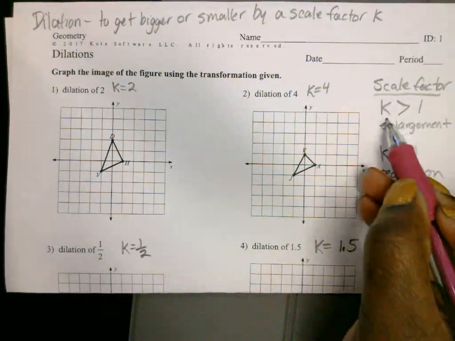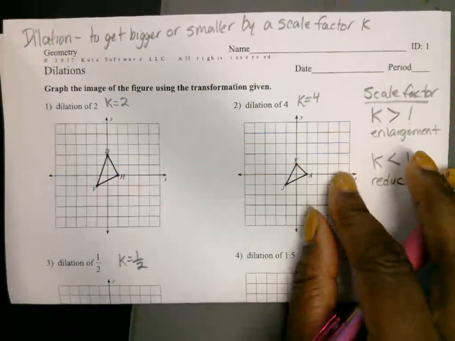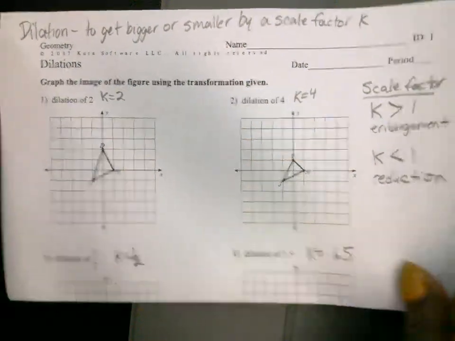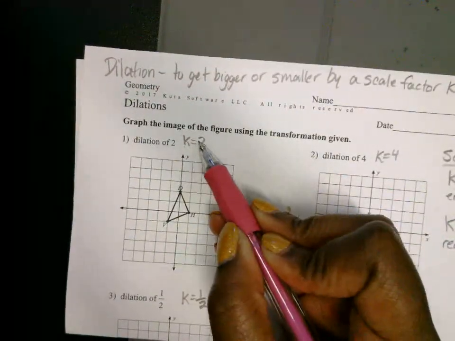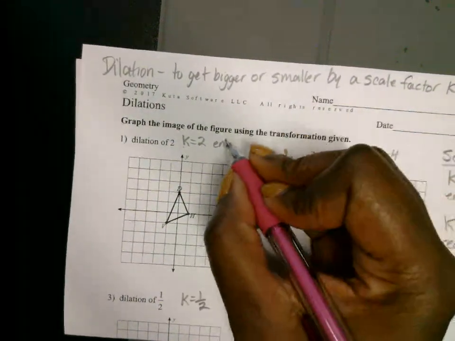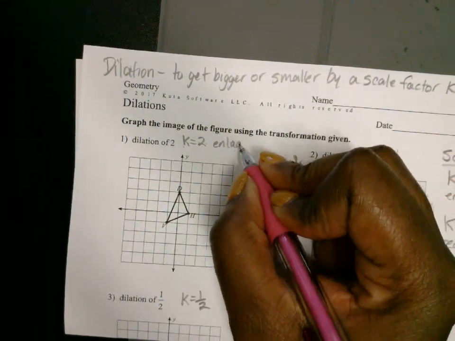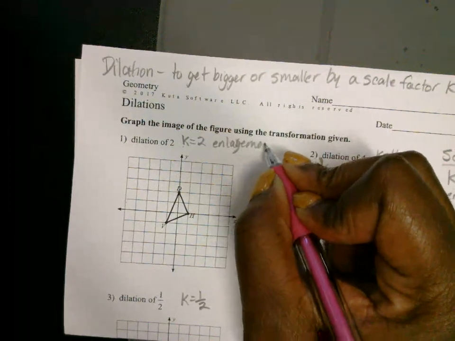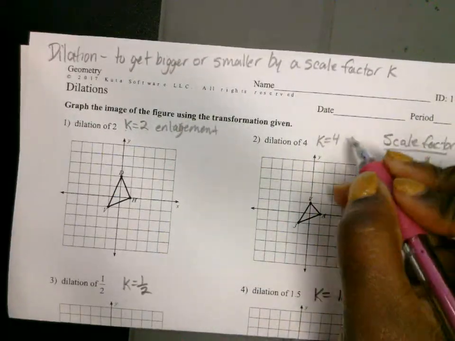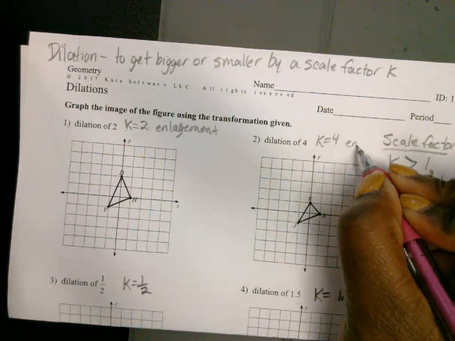All right. If K is greater than 1, then it's an enlargement. If it's smaller than 1, it's a reduction. K here is 2. That's greater than 1, so this is an enlargement. That means it's going to get bigger. K is 4. 4 is bigger than 1, so it's going to get bigger.